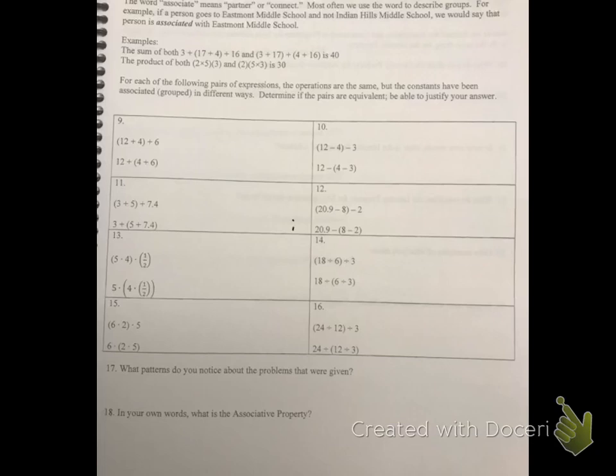So determine if the pairs are equivalent and justify your answer. So number 9, 12 plus 4 plus 6 is 22. 12 plus 4 plus 6 is also 22. These are equivalent.